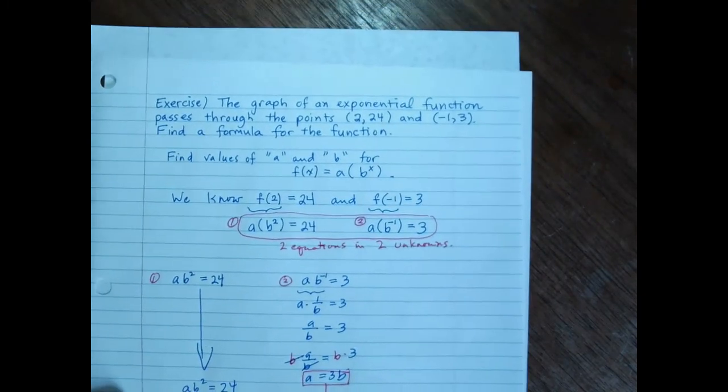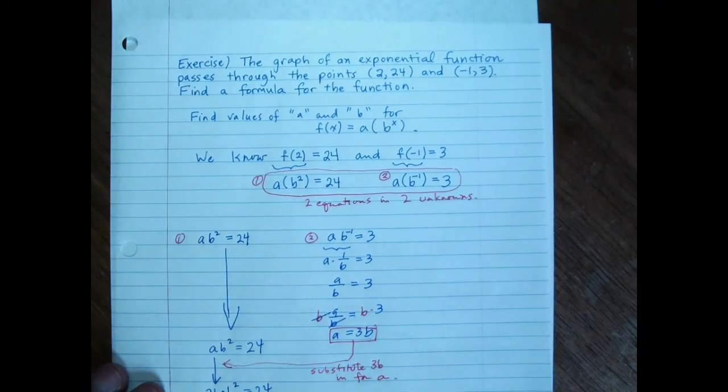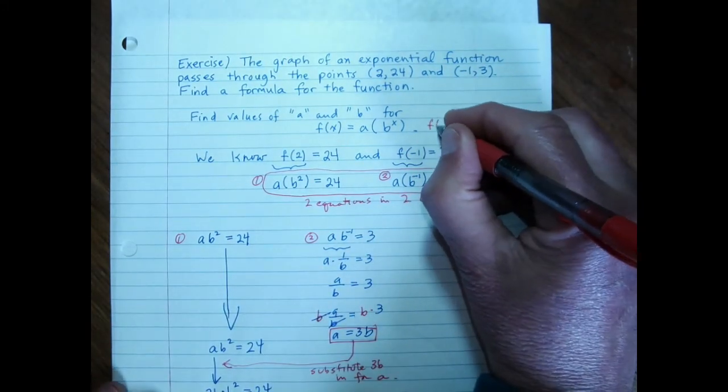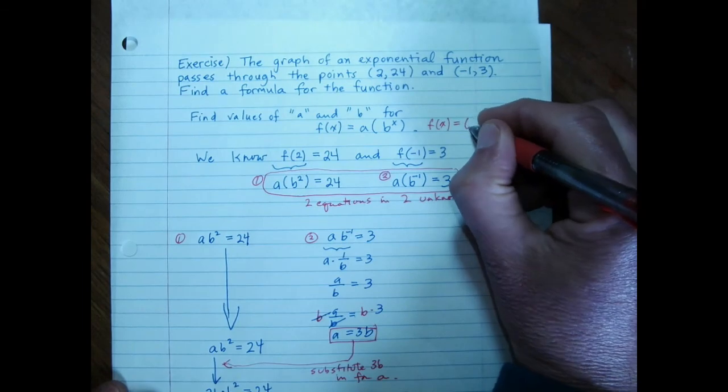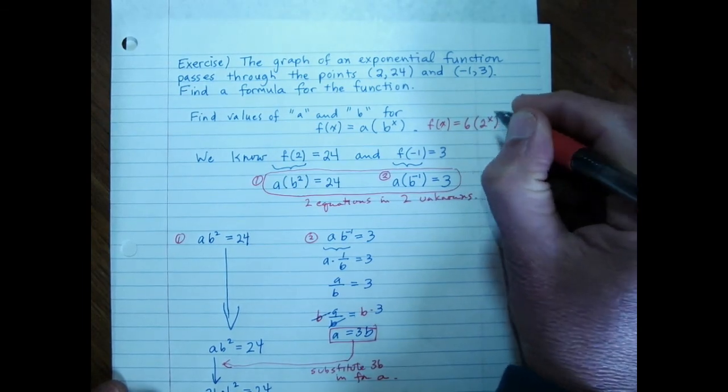Just going to rewrite it back up here. What we got was f of x equals 6 times 2 to the x. That was our answer.